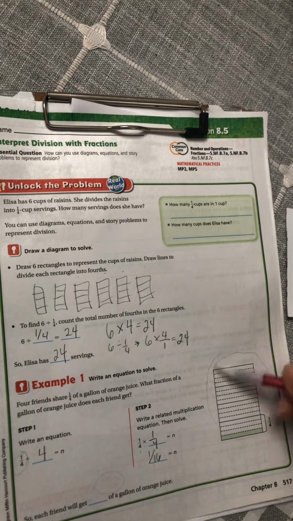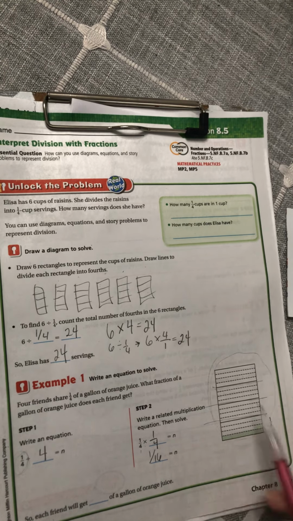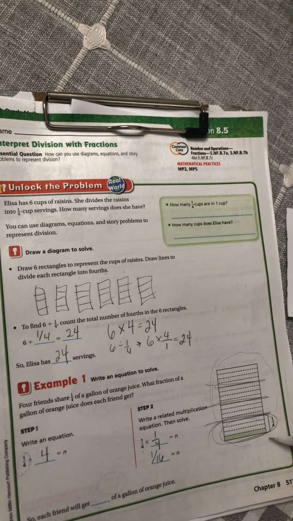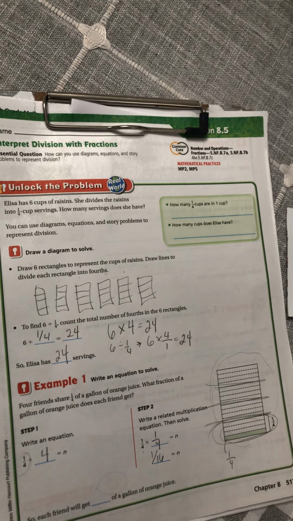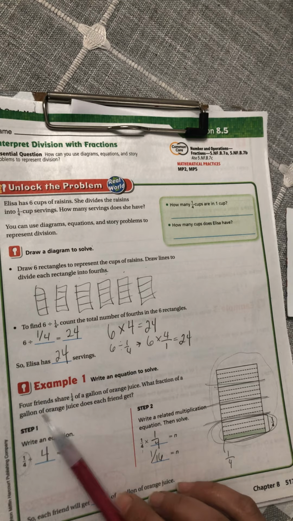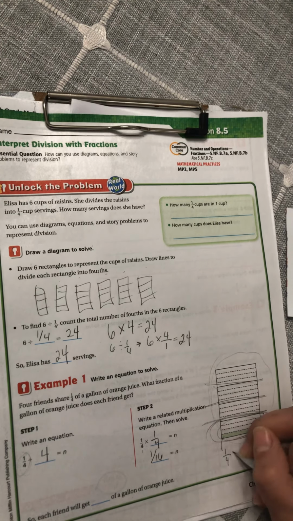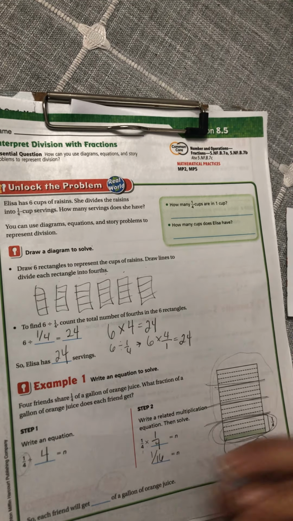So if this is your gallon of orange juice and you have 1/4 left, this is the 1/4 that I've left, and I'm going to take that 1/4 and divide it by 4 pieces, or 4 people. Well, it's 1/4 of 1/4. And so the question is, how much of the whole gallon of orange juice does each person get? So 1/4 of 1/4 is really just 1/4 times 1/4, which is 1/16 of the whole gallon.